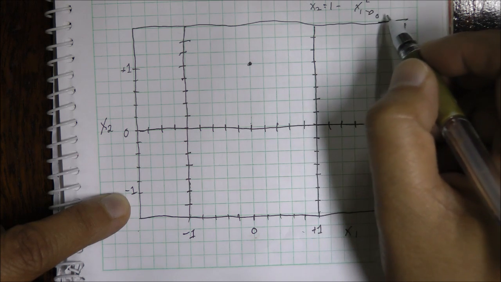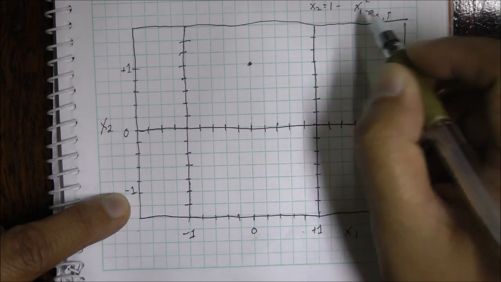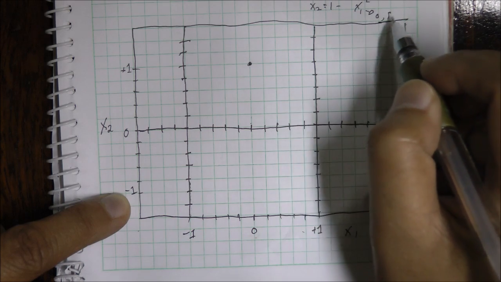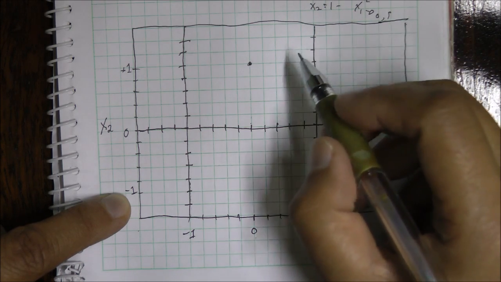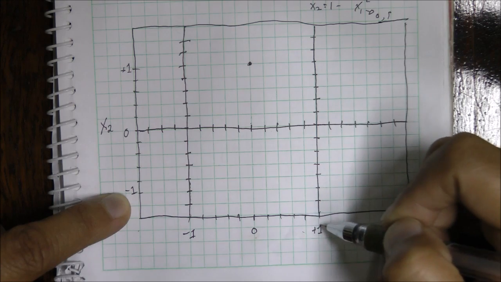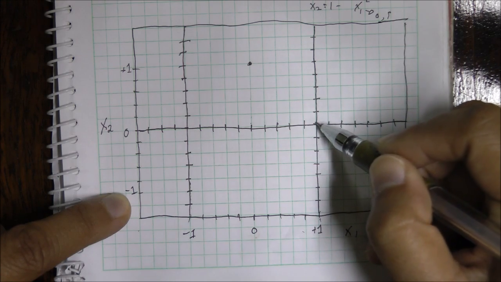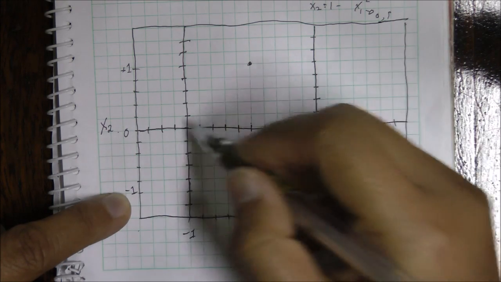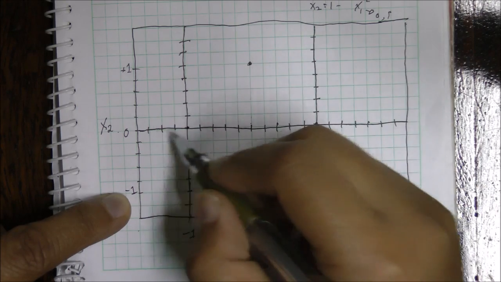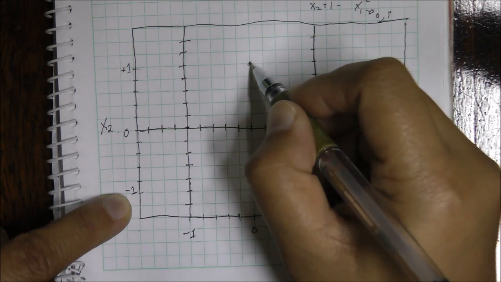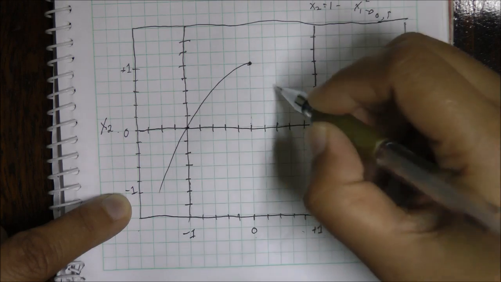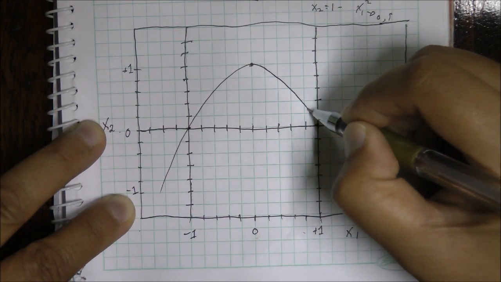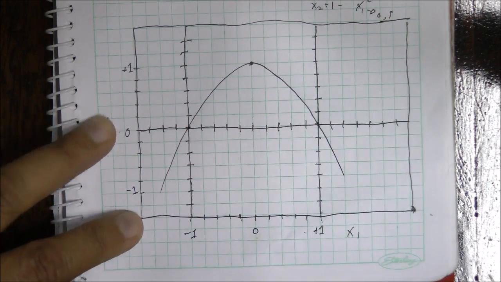parabola. Now, when x1 equals 1, then this is 1 minus 1 squared, and this is 0. So that means when x1 is equal to 1, this is the point on x2. And so also when x1 equals negative 1. So you can imagine that the parabola opens downward like this, passing through the 0 like this.